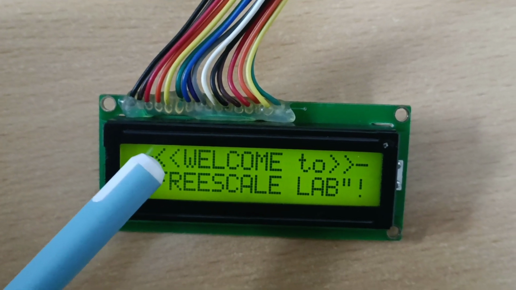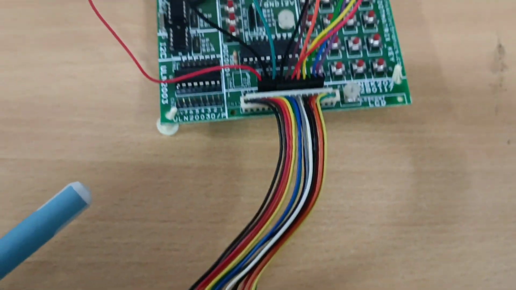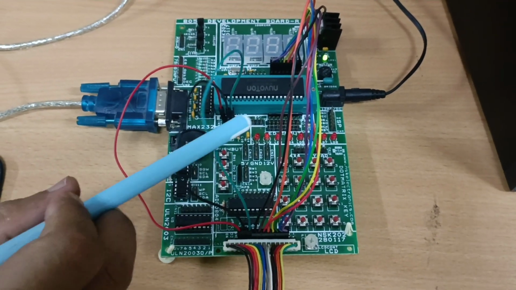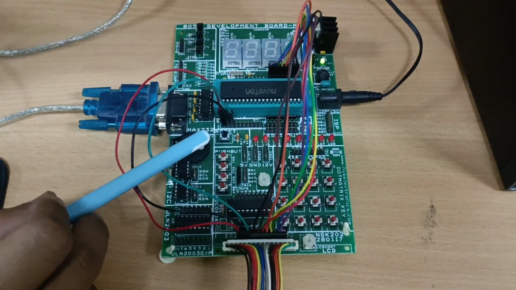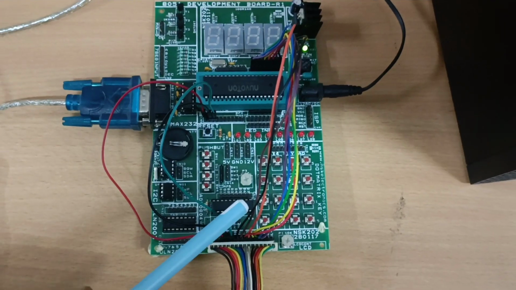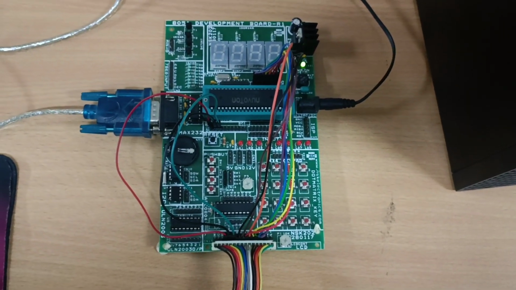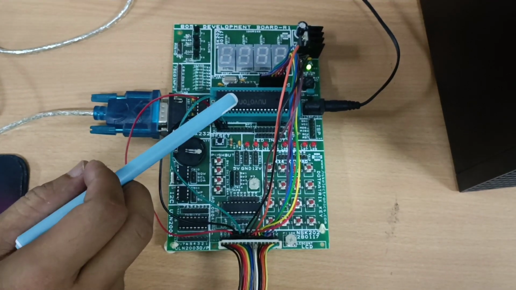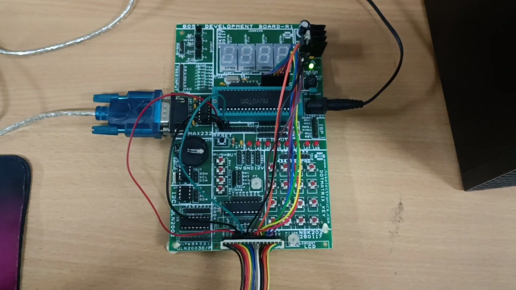So this LCD display is connected to the microcontroller. As you see here, this is the 8051 development board, and on this board we have connected this LCD. It is a parallel data transfer. Port 1 of the 8051 microcontroller is connected to the LCD data lines. The LCD accepts 8-bit data, so the 8-bit data line of this LCD is connected to port 1. Through port 1 all the ASCII data comes out and then it is displayed.